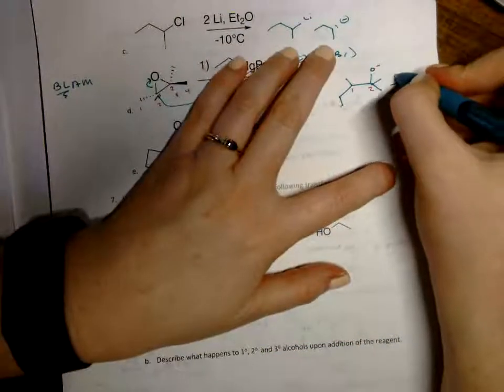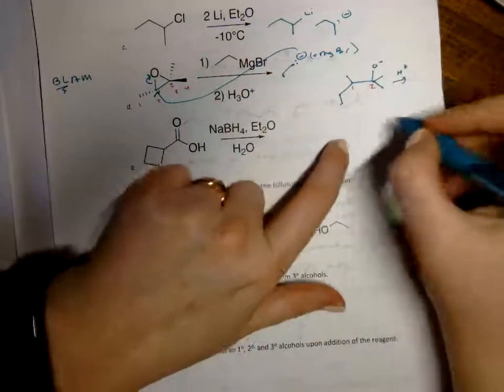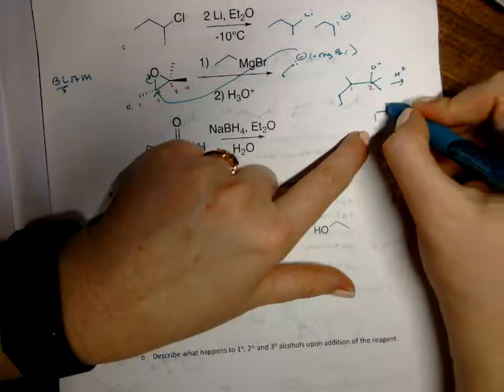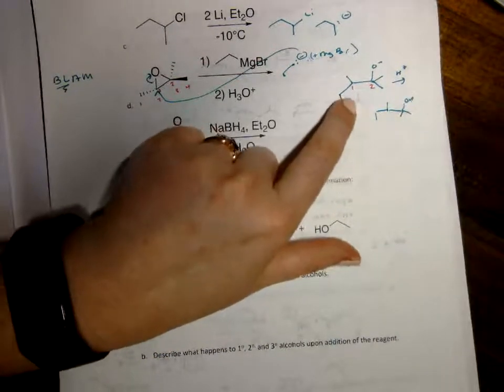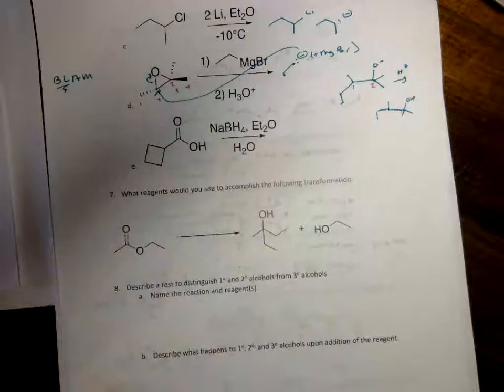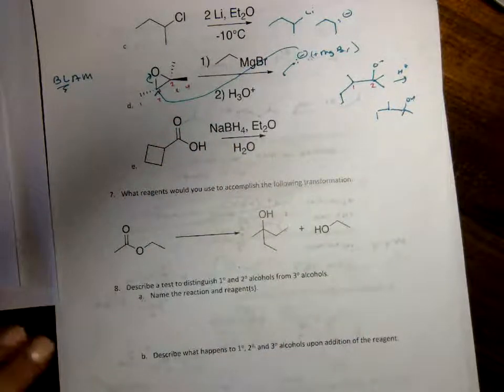And then you add H plus in the second step to turn this into an alcohol. I drew it a little weird, but that's still the right answer technically. I just did it kind of strange.